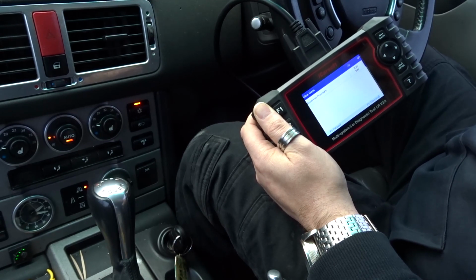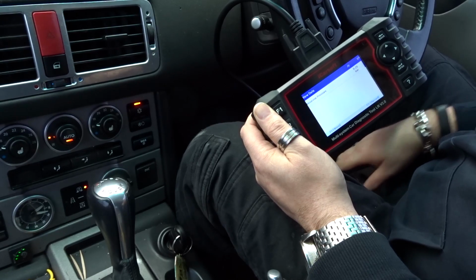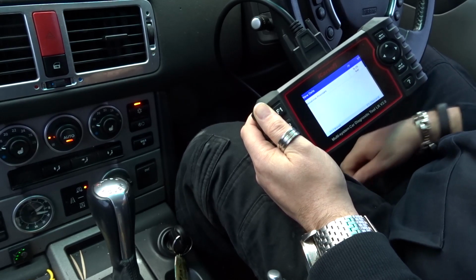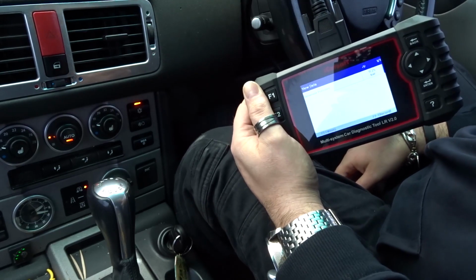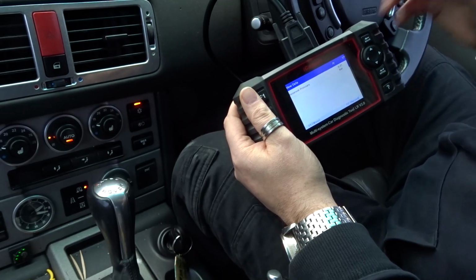11.15, 11.2, 11.25. There we go, 11.25, 11.3. The compressor's shut off, and you can see that the pressure is now holding steady. I don't know if you can read that, but yeah, the pressure is now holding steady, which is great.